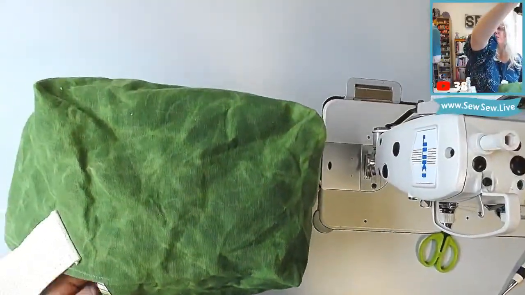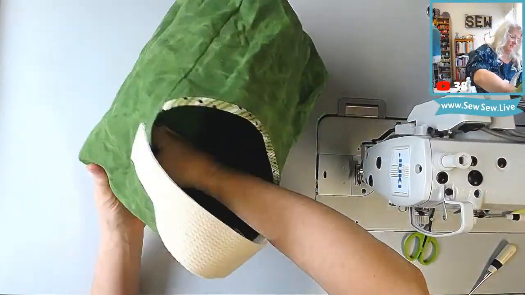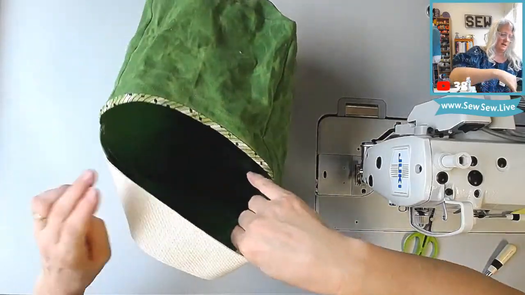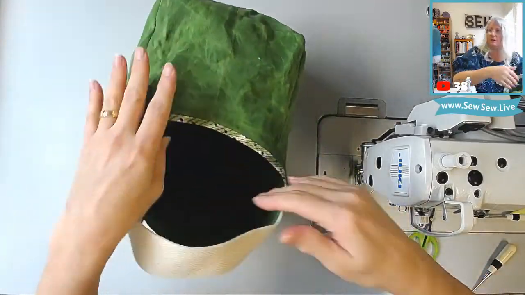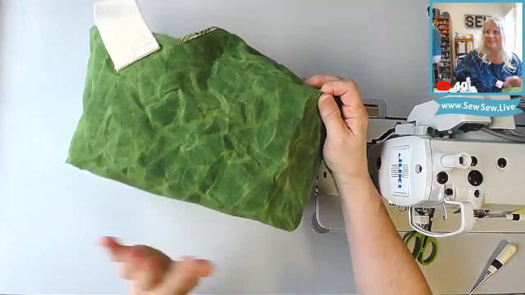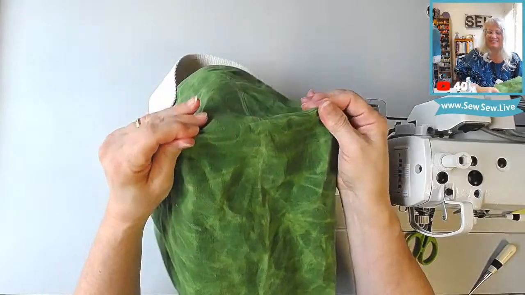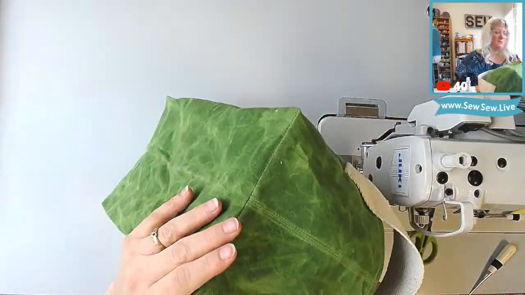Yeah, this looks pretty cool. It's cloudy here today. The lighting is so weird. Looks like a paper bag. Let's see if we can get this to look more square.